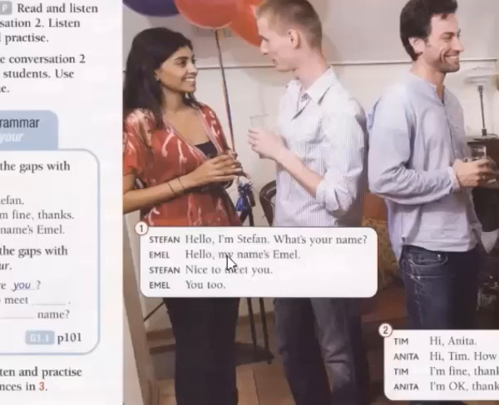Why do we call it an adjective? Because it always comes before a noun. So I can say my name, my blouse, my cup, and so on. And it's possessive because it indicates that the noun belongs to the person to whom the pronoun or the adjective refers. So Emil here refers to herself. That's why she says my. My name is Emil. And here she makes it short by saying my name's.